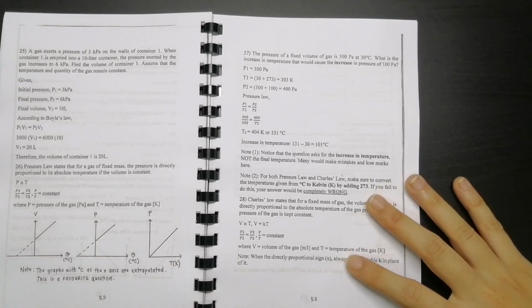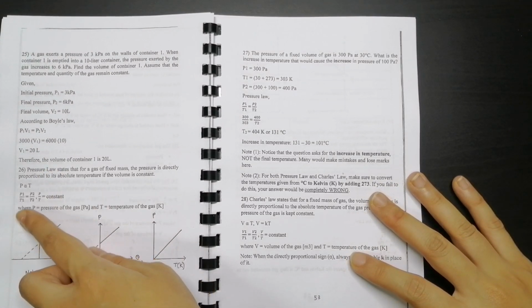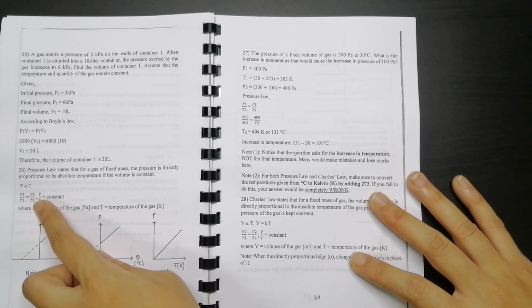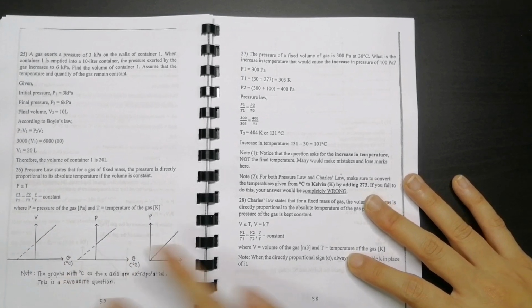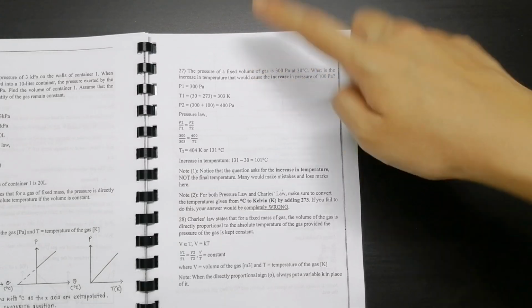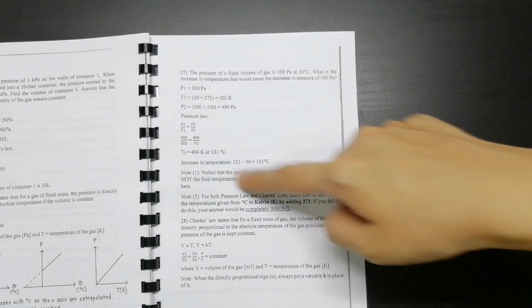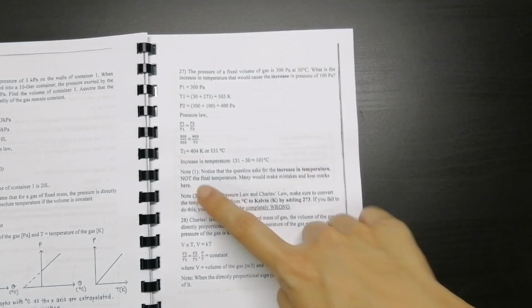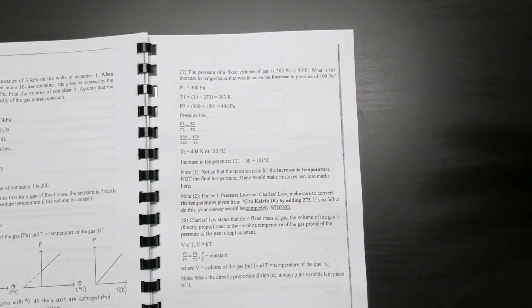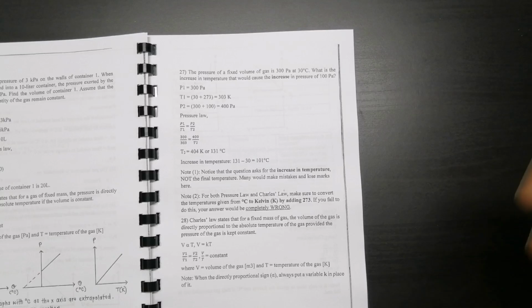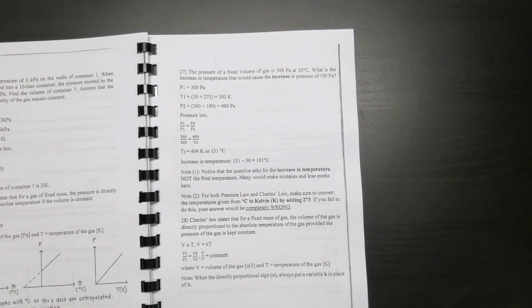So as you can see here, we have the pressure law, and then we have the formula for pressure law, and then we have the graphs, and then here we have a question on pressure. So immediately after I present the formula, I have the question right here, and here are some things that you need to take note of in order to avoid making mistakes in the exam hall. That's basically it for this book.